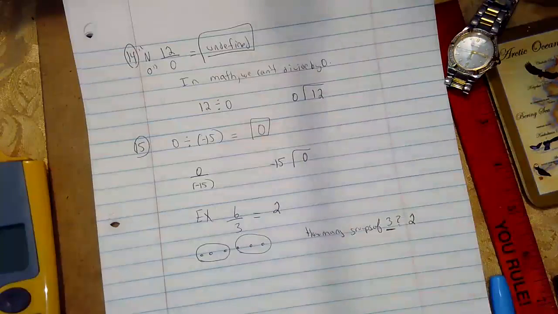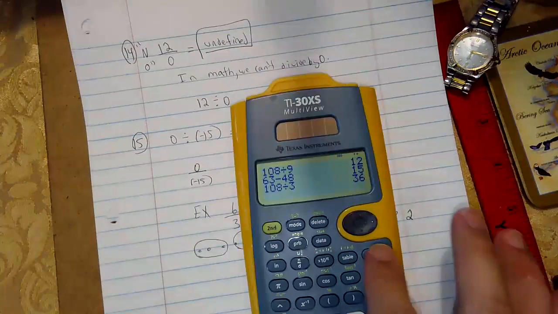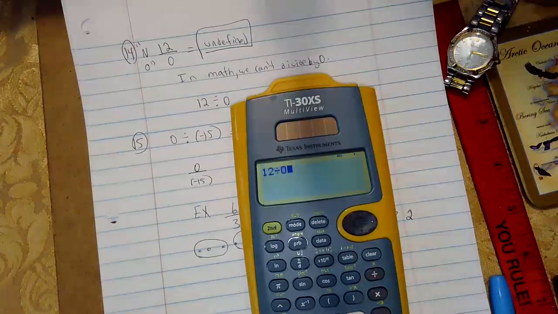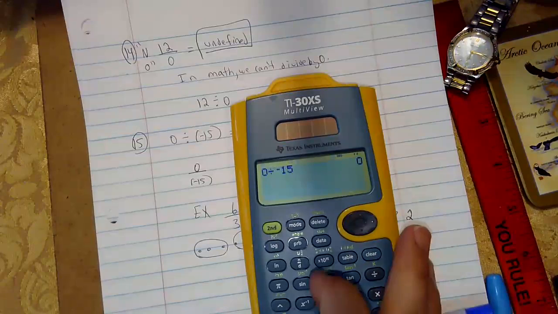And if I show you on the calculator what the calculator does, 12 divided by 0, you'll see it doesn't say undefined though. You'd have to know that. And usually, like on this problem, it does have multiple choice, expression undefined. Sometimes it's open-ended, and you'll have to remember the word undefined. This says dividing by 0 error, okay? Whereas if I do the other one, 0 divided by negative 15, that gives me 0, okay?